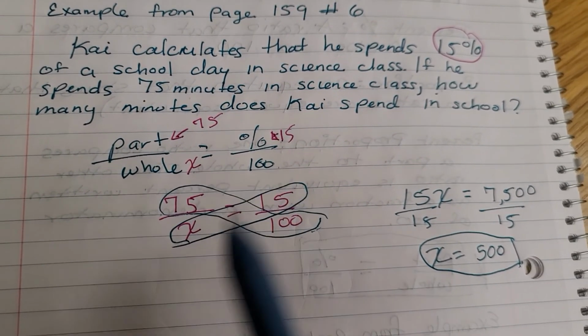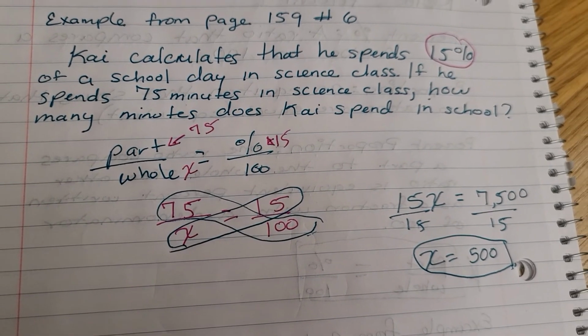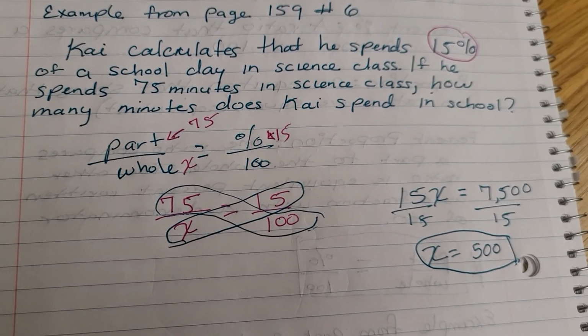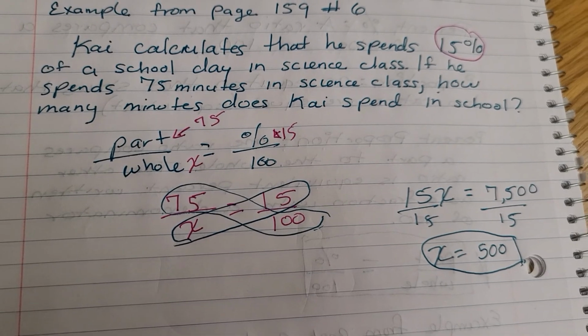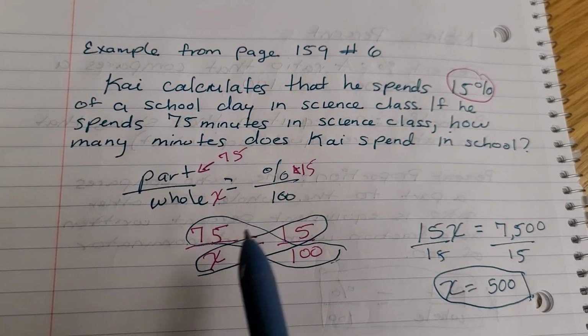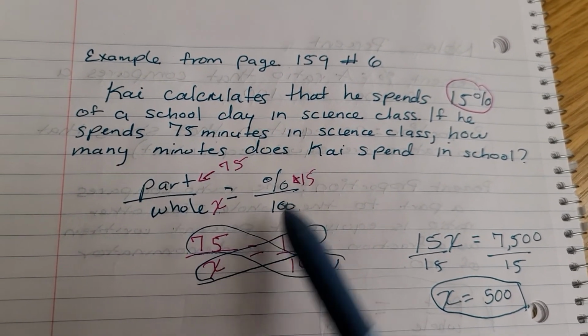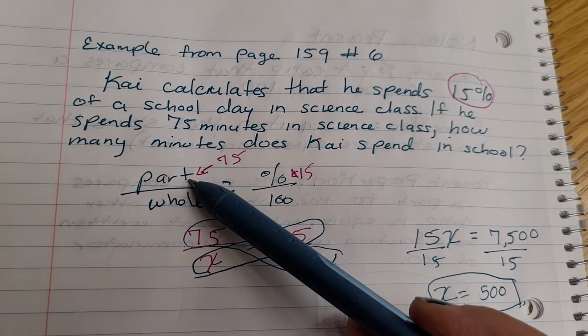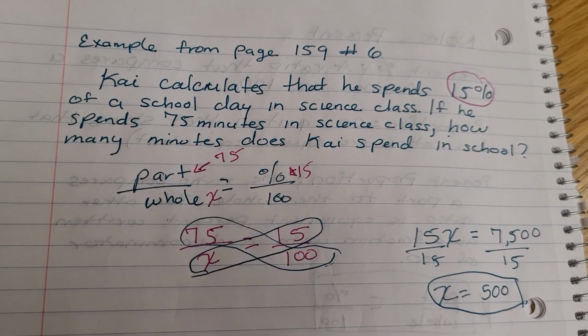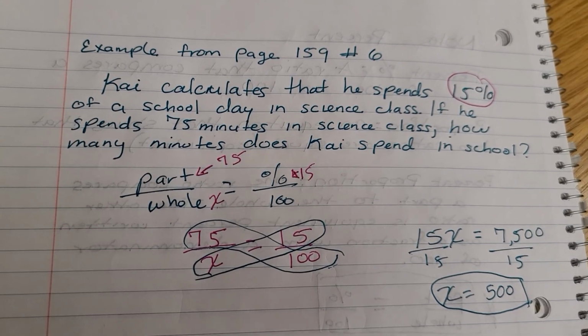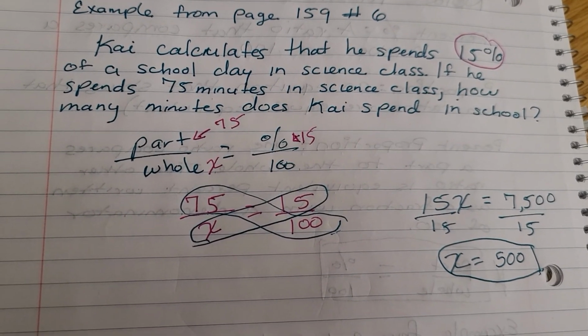I like this one because you could even calculate how many minutes you spent in any of your periods. Okay, so again, it's very important to find out what are they asking for. Are they asking for you to find a part or the whole? Because it does change. All right, hopefully I was able to help. Give it a try, and then we're going to practice in class.